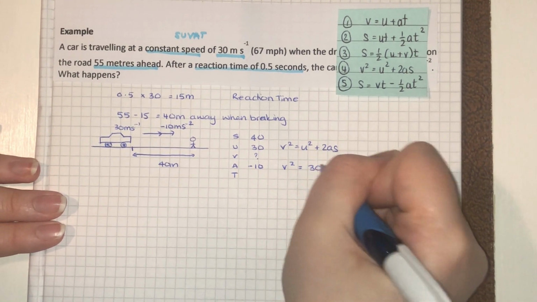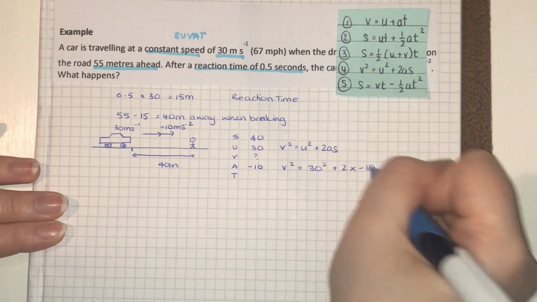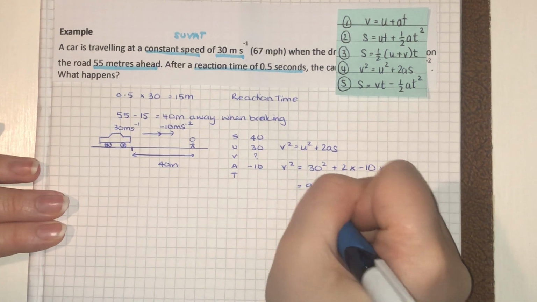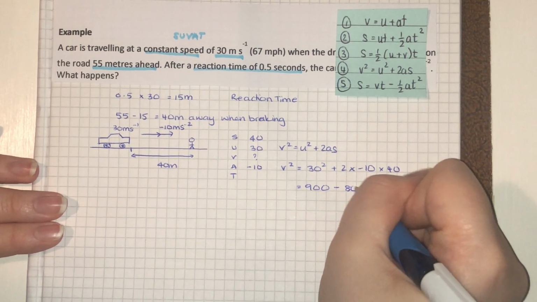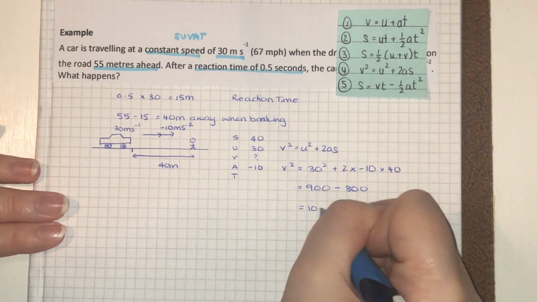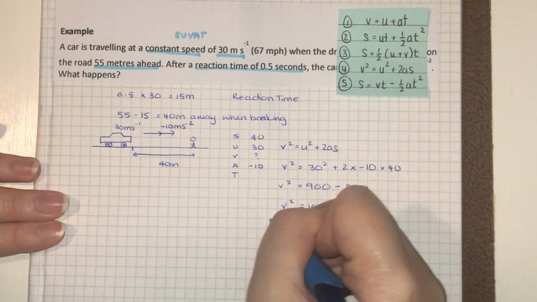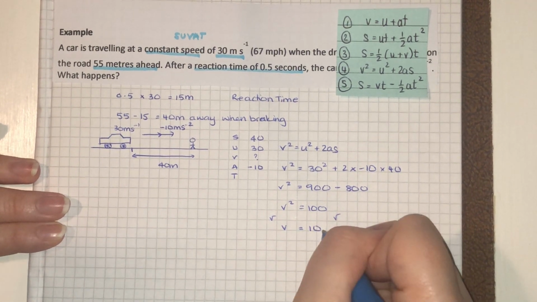V squared is U squared, that'll be 30 squared, plus 2 times acceleration, so -10 times 40. So that's going to be 900 subtract 800, which is 100. Okay, so that's all V squared. And then we have to square root it. So V is 10.